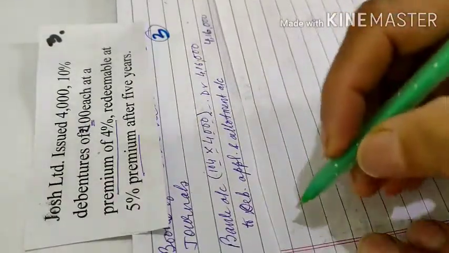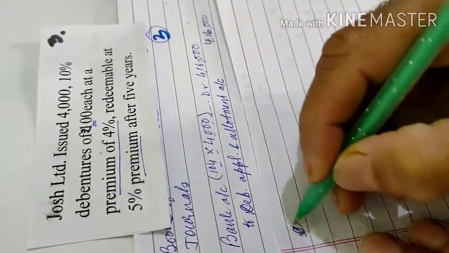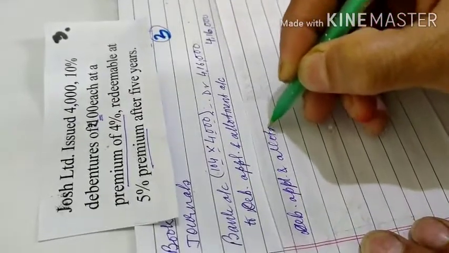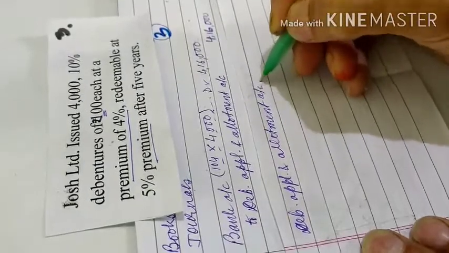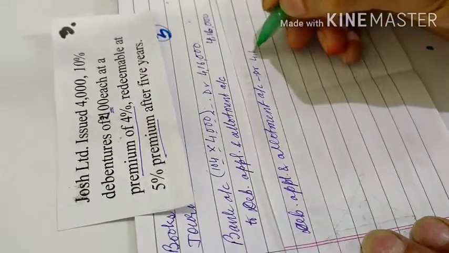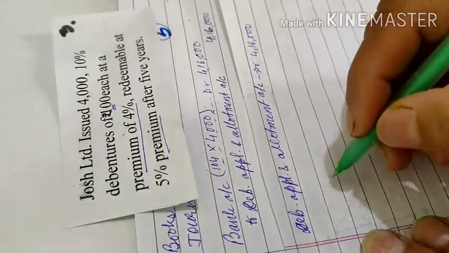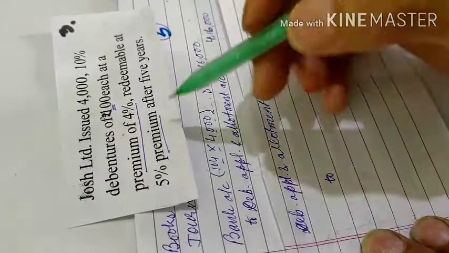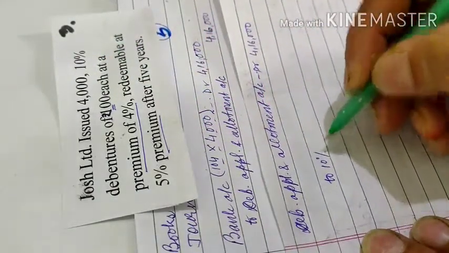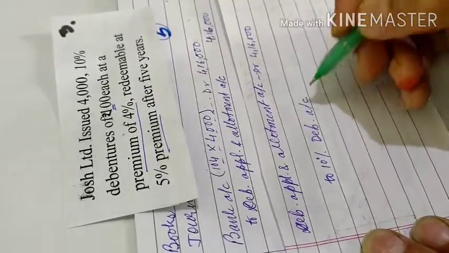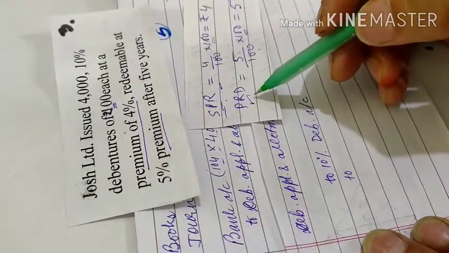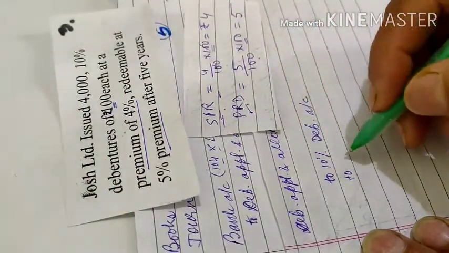So your next entry is debenture application and allotment account debit, which will have the same amount, 4,16,000, to 10% debentures account. And since in this question there is SPR and PRD both, you need to write both here.